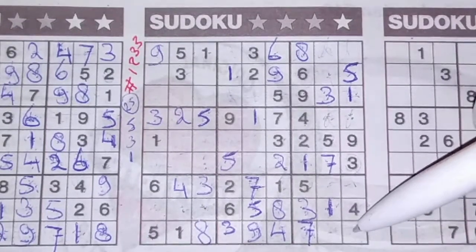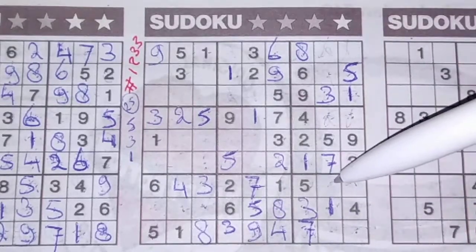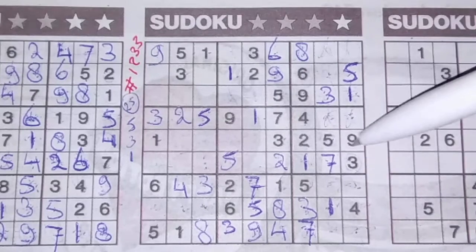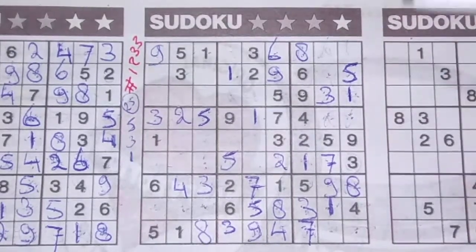The 2 and the 6 is missing in the last row. That means the other 2 numbers. The 8 and the 9. 8 and the 9. We have a 9 here, so no 9 there. 9 should be here, and the 8 goes there.